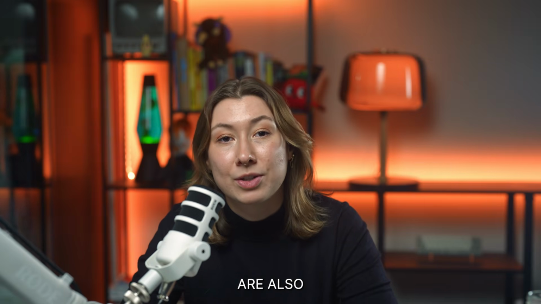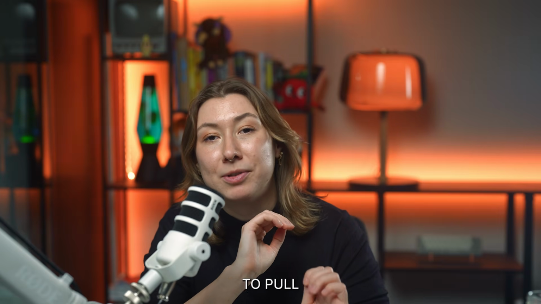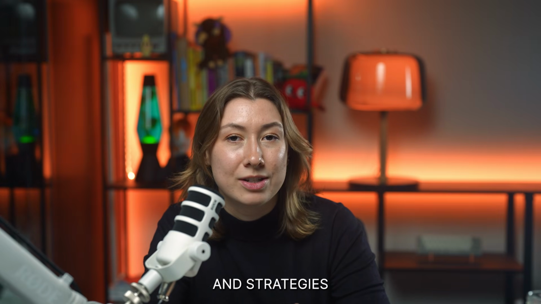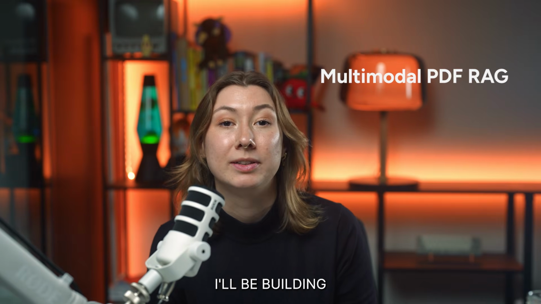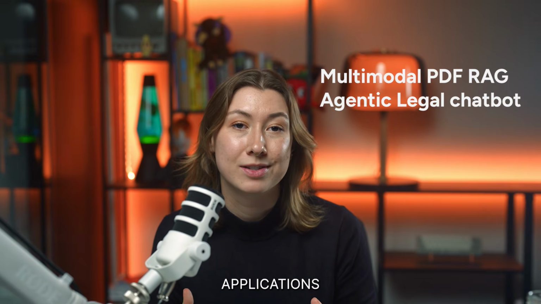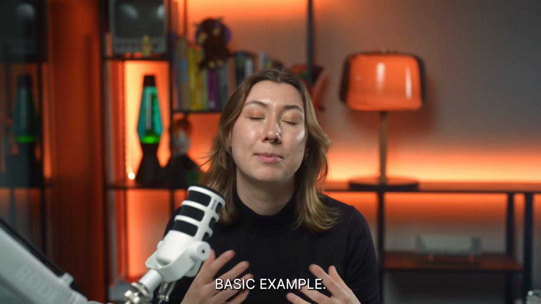So these skills are also automatically discoverable by agents, so when you ask Claude to create an agentic RAG app with my data, it's able to pull from all of our resources and strategies to jumpstart the app. In the coming weeks, I'll be doing more videos where I'll be building specific production-ready applications using these new agent skills, but for now, we'll just go through how to install it and a basic example.